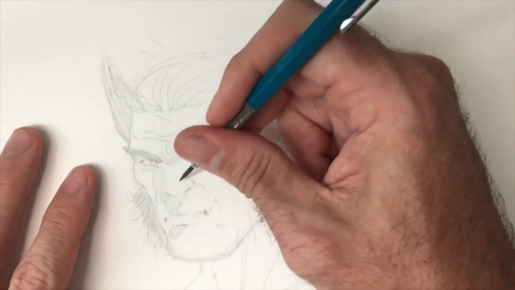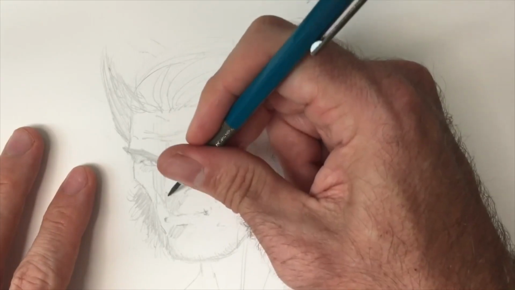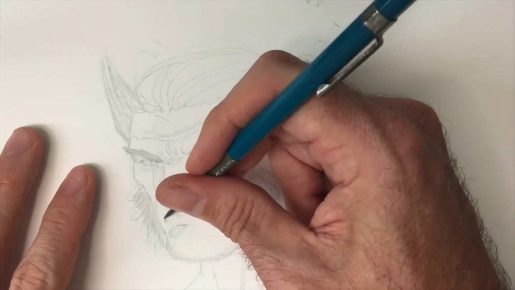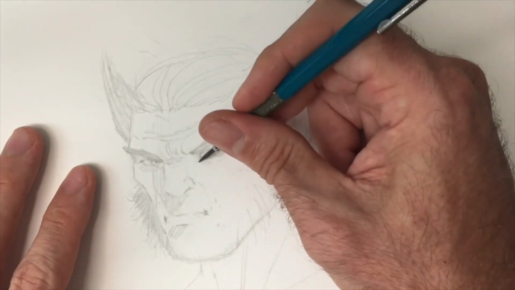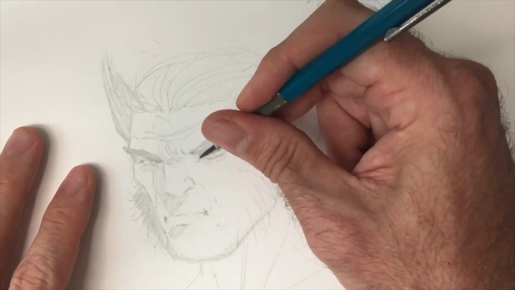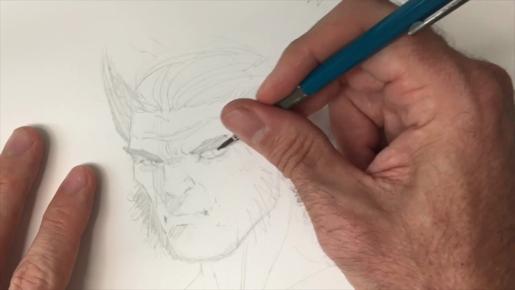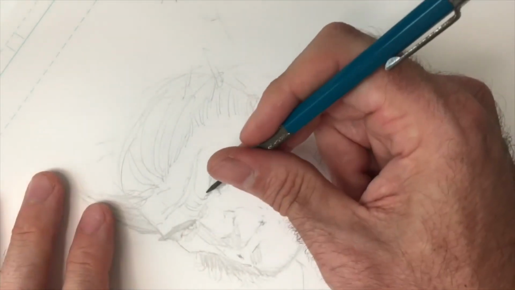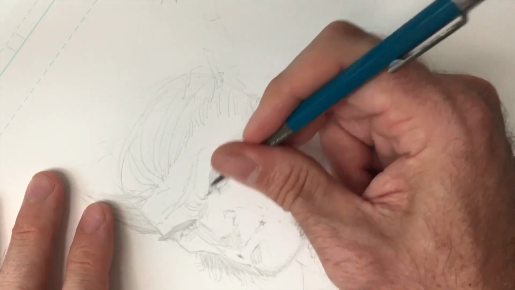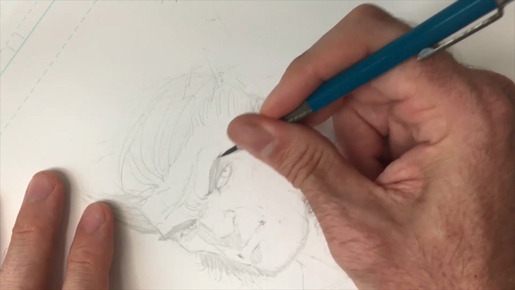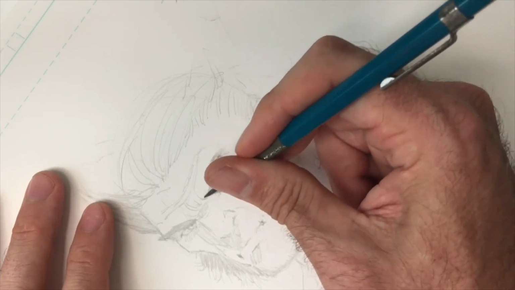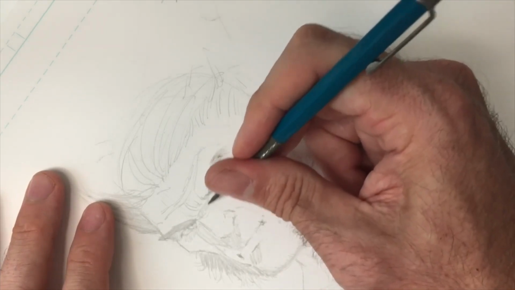So don't be too rigid. A lot of people tape their art to their table. That might work when you're doing perspective or anything that involves ruler work, where you don't want your paper to move. But when it comes to rendering characters and faces, I like to be able to move this paper around as much as I can, just because it keeps it alive for me.